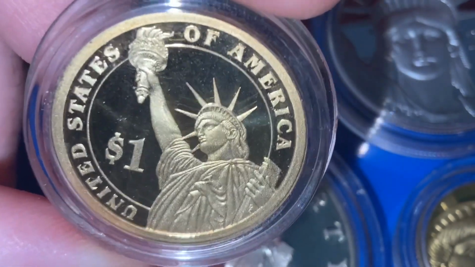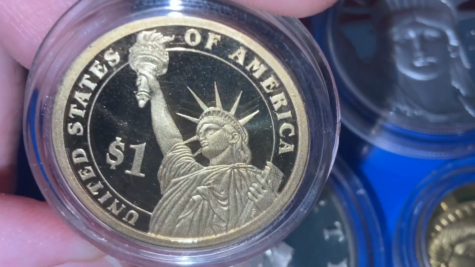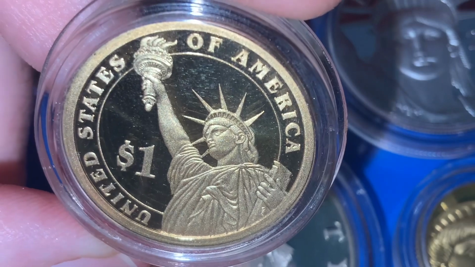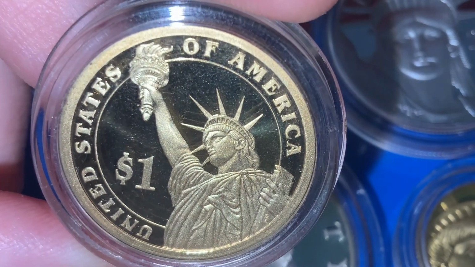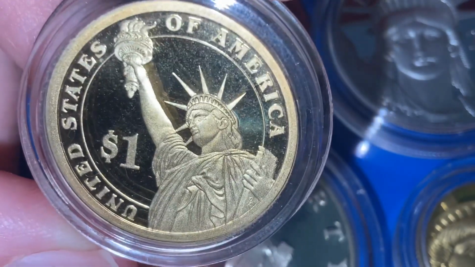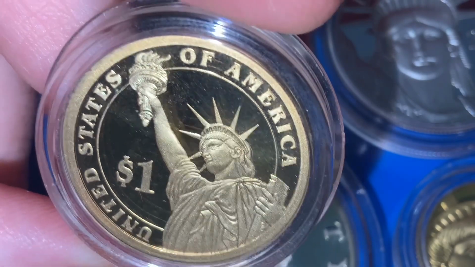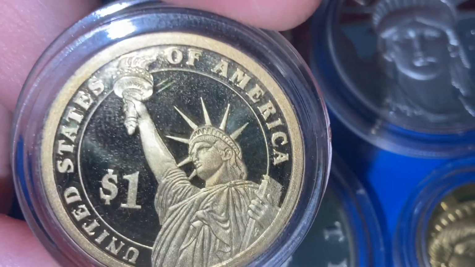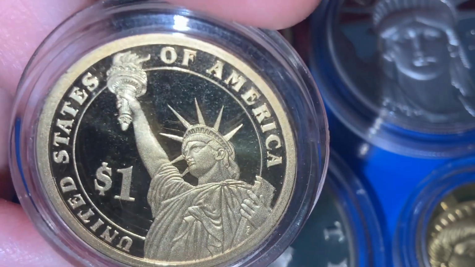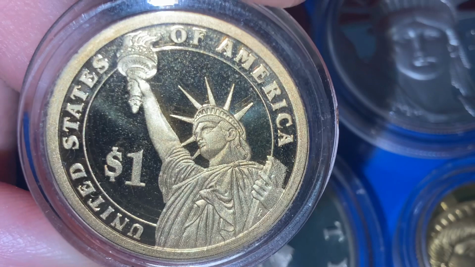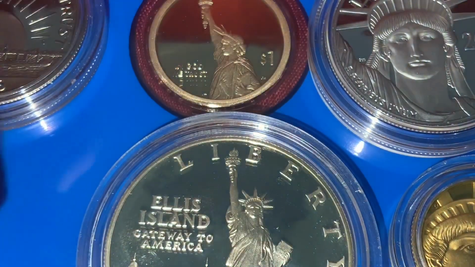This bold representation of the Statue of Liberty shows the torch of freedom that she holds up high, $1 denominated value there, and the Statue of Liberty herself, a wonderful rendition, a beautiful representation, and a bold statement with not only the bold font of the United States of America, but $1 sitting proudly there in the field underneath of her arm. A very nice representation of the Statue of Liberty that boldly proclaims what this nation is all about.